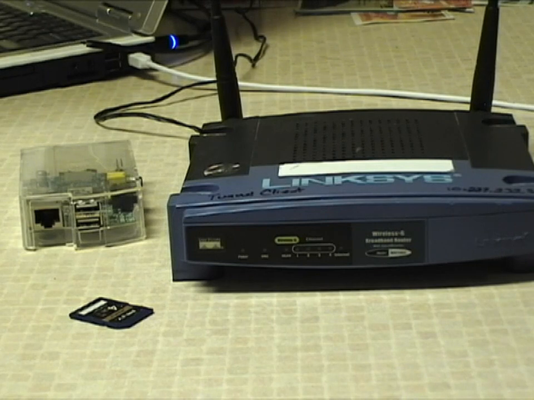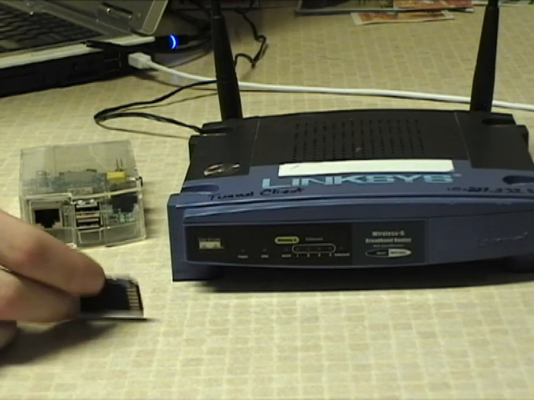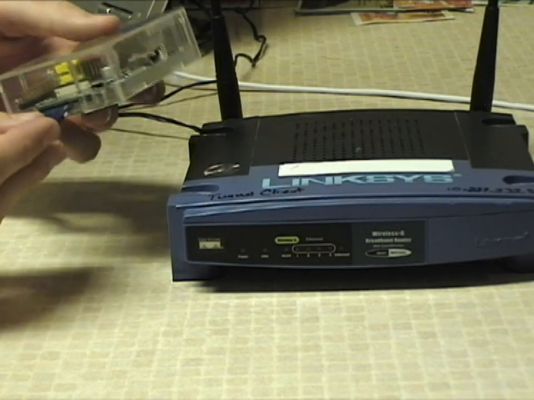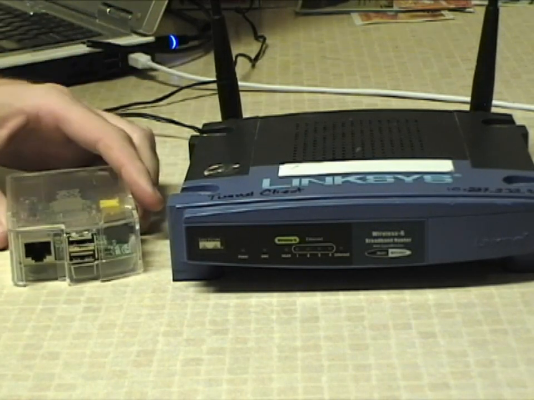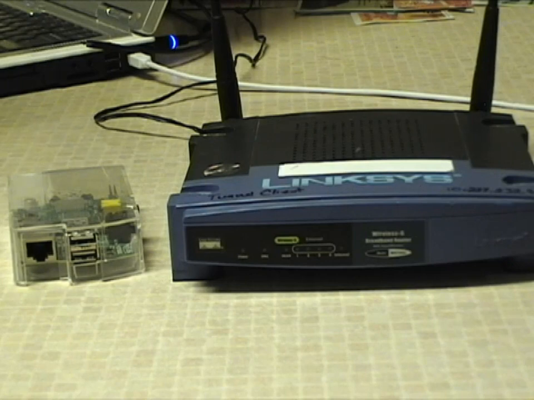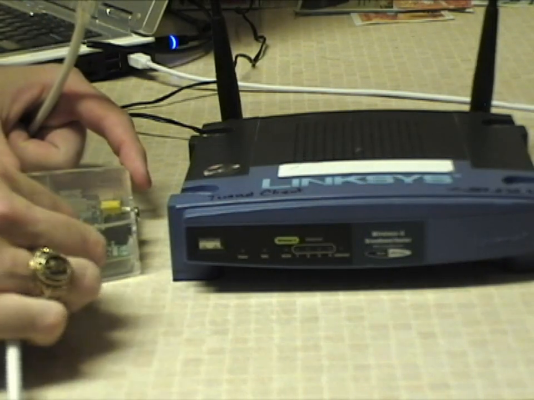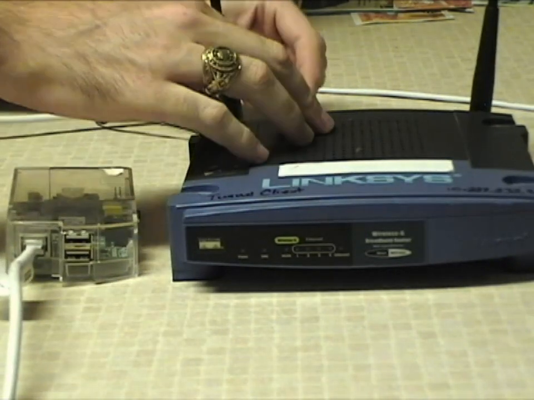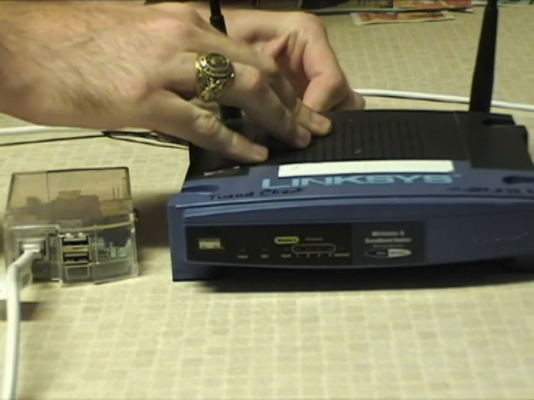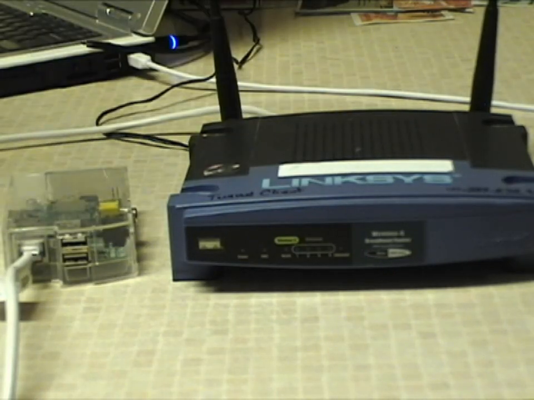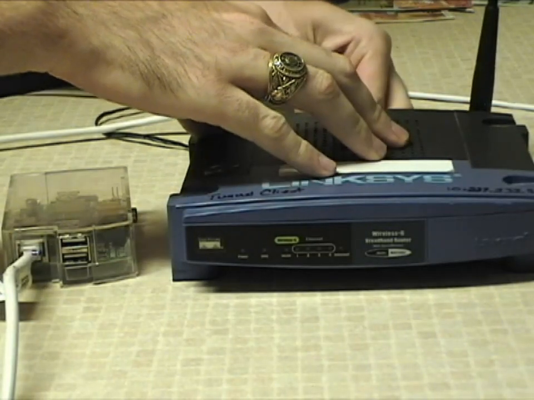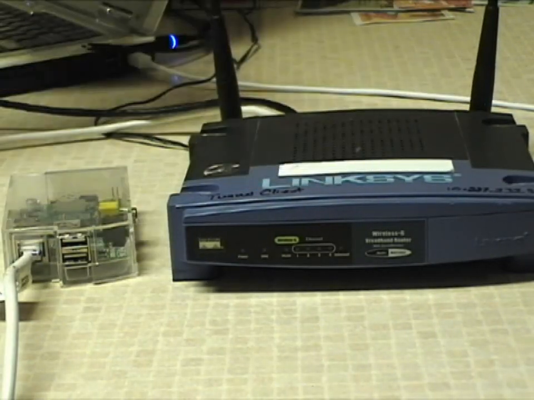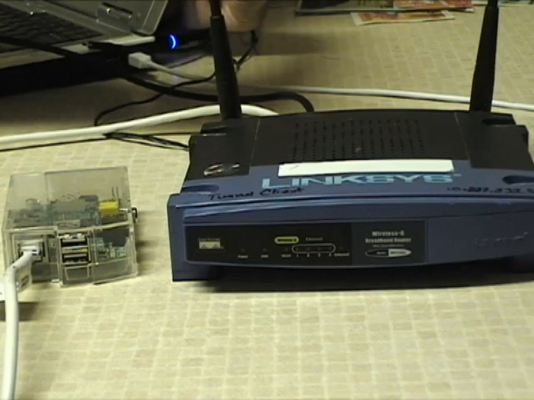Now with Asterisk loaded onto the SD card, and since we have that now plugged into the back of the Raspberry Pi, we're going to go ahead and take 2 Ethernet cables, and we're going to plug one into the front of the Raspberry Pi and to the back of the Broadband-Hamnet node. And we're going to take our second Ethernet cable here, plug it into the back of the Broadband-Hamnet node, and then plug the other end into the back of the computer.